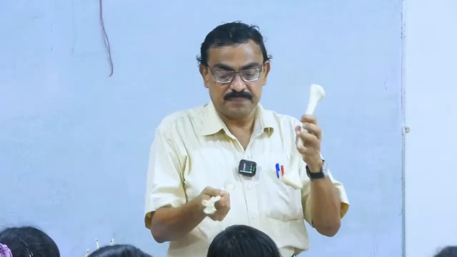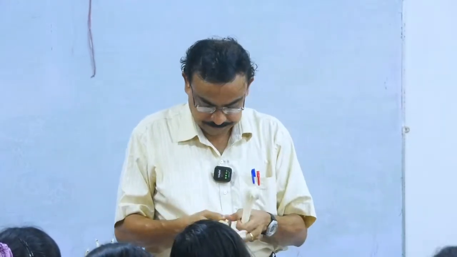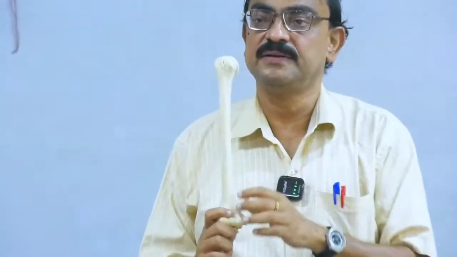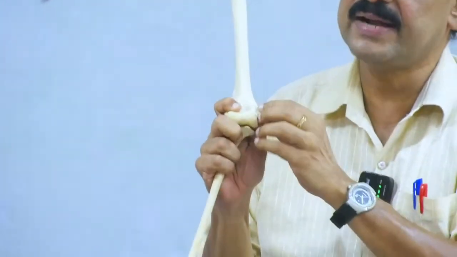There is another head of flexor digitorum superficialis which takes origin from the medial epicondyle of the humerus.